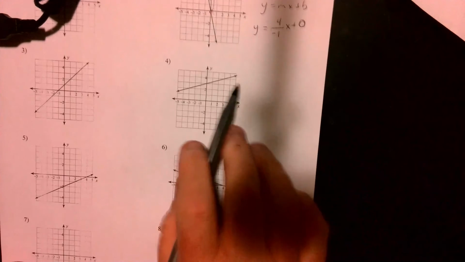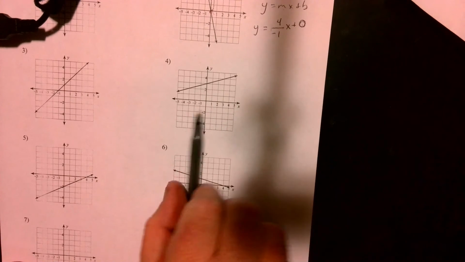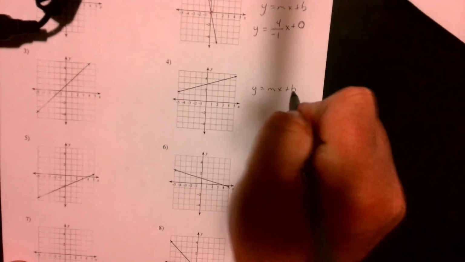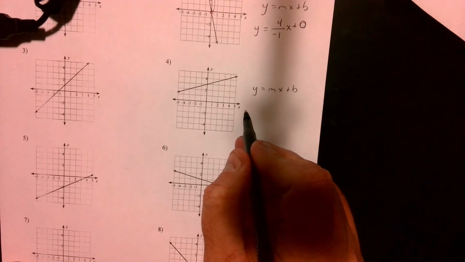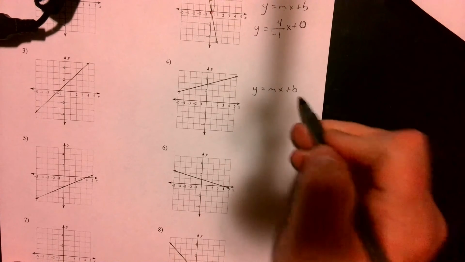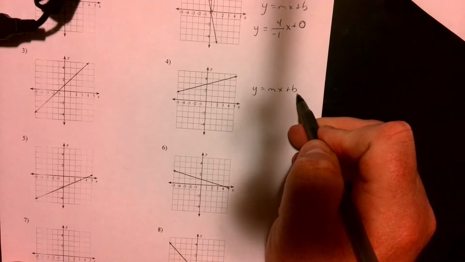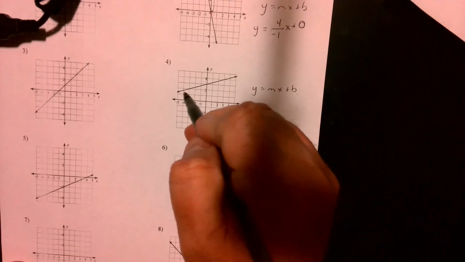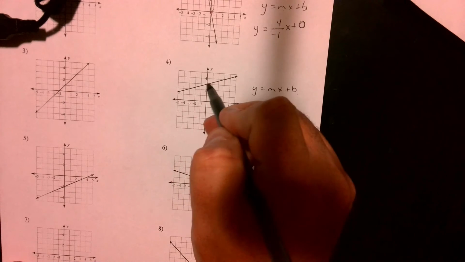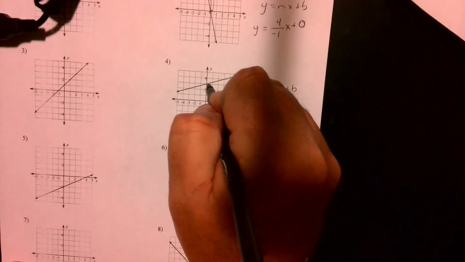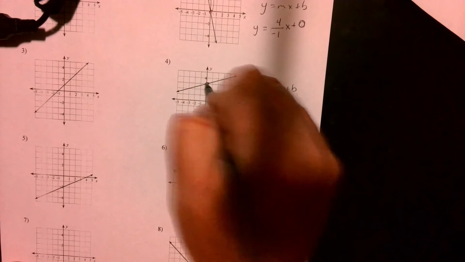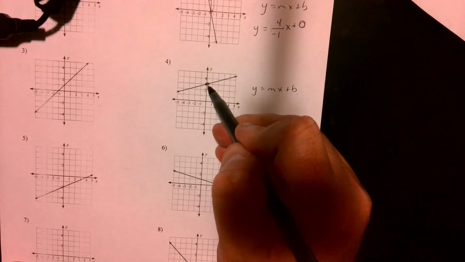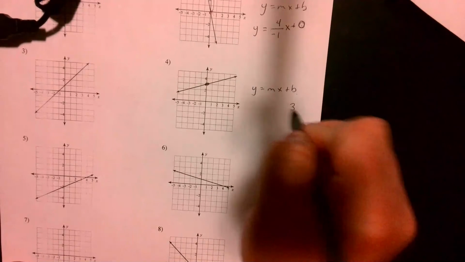If we look at another question down here, and we want to do the same thing, we want to put this in the form of y equals mx plus b. The first thing we want to find is our beginning point. Where are we starting from? Our graph right here crosses the y right here. So we know that's our beginning point. And if we check that, 1, 2, 3, so I'll put a positive 3.